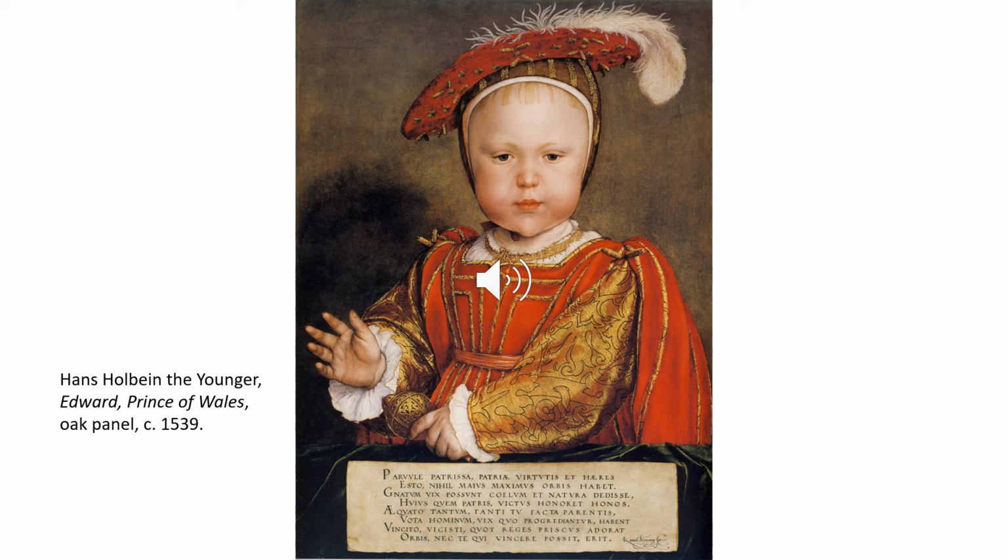Here we have this young 2-year-old heir to the throne of England presented in a similar manner. And I would argue that this is actually one of Hans Holbein's most stunning portraits.